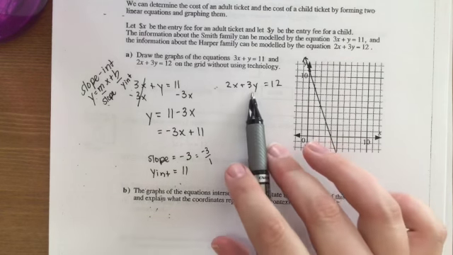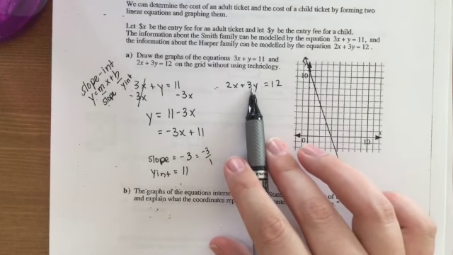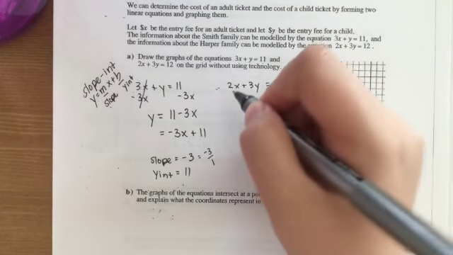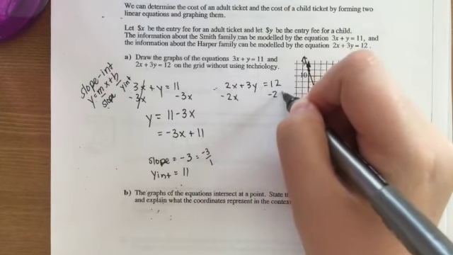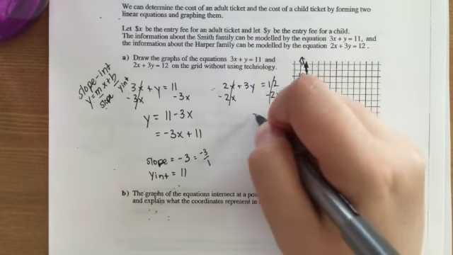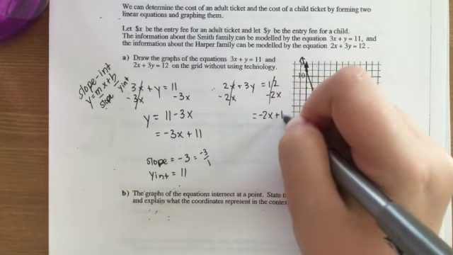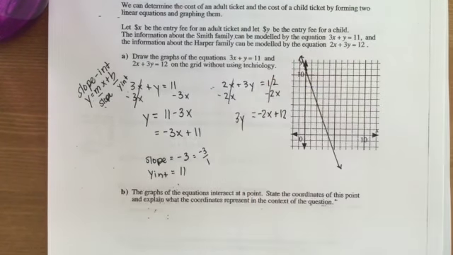I'm going to do the exact same thing here. I have a little bit of an extra step though because it's not 1y. So I'm going to do the exact same thing. I'm going to take away the 2x on each side. Oops, I can't cancel over here. That was -2x plus 12 is left. So sort of ignore my scribbles there. And that's equal to 3y.